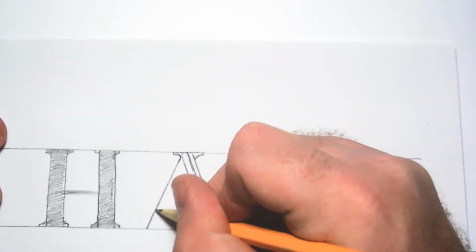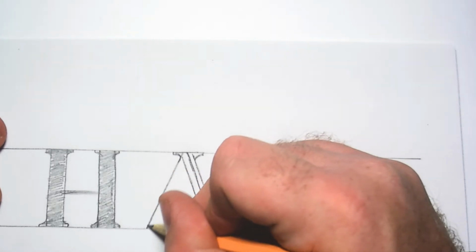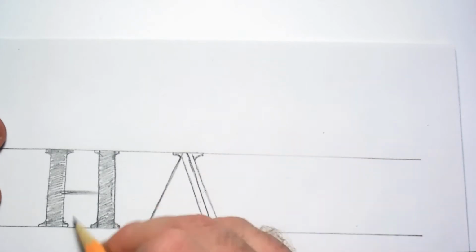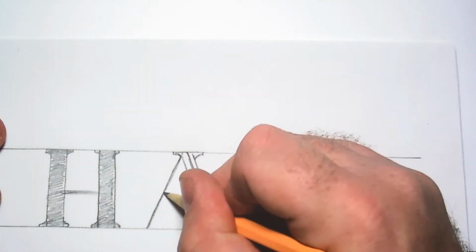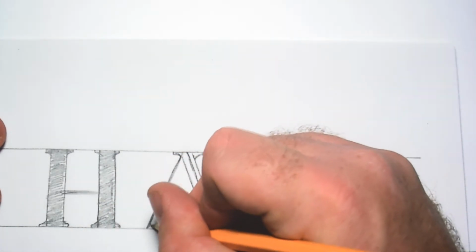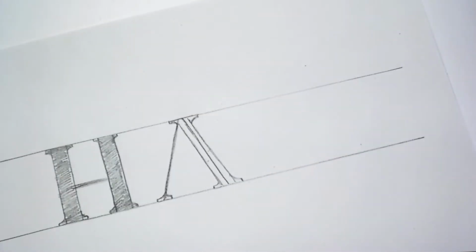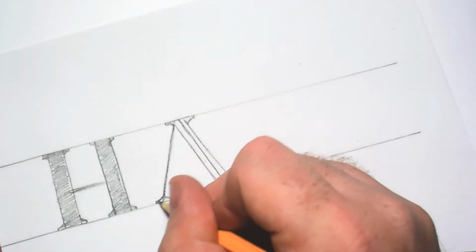And this line, I'm going to make a little bit thicker, just like I did there, right? Just enough so I can have a serif hanging out right there. Okay? Now, let's fill this in really quick.